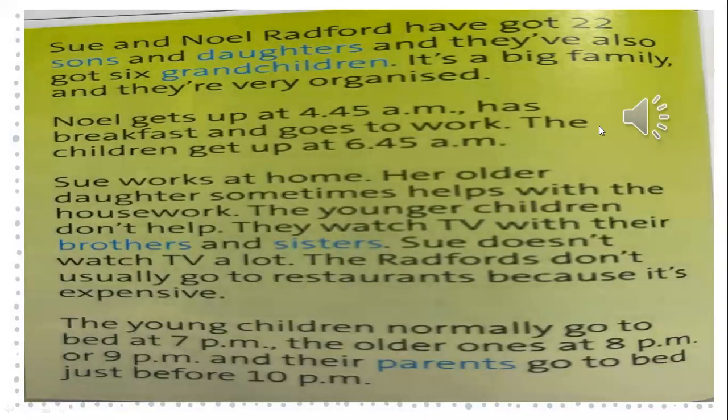Now I'd like you to listen and check the answer. Unit 2. Reading. Exercise 2. Sue and Noel Radford have got 22 sons and daughters, and they've also got 6 grandchildren. It's a big family, and they're very organised. Noel gets up at 4:45 a.m., has breakfast and goes to work.